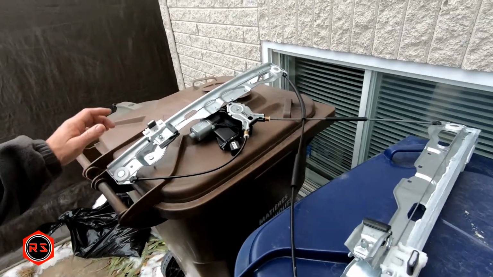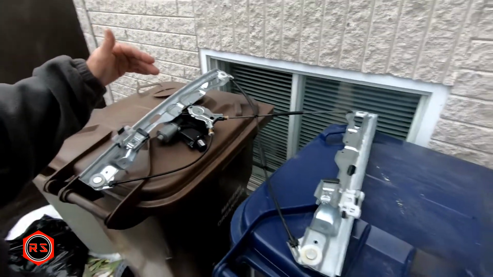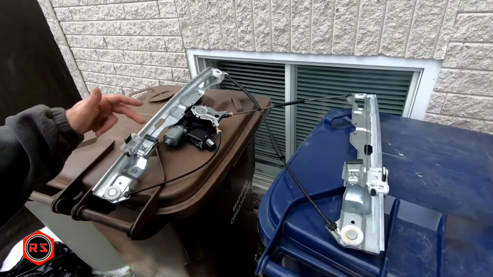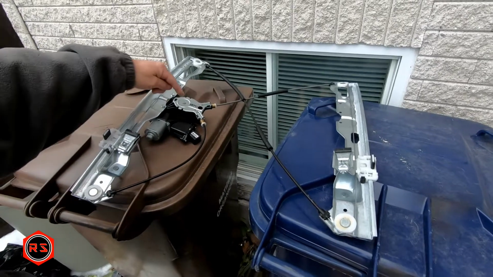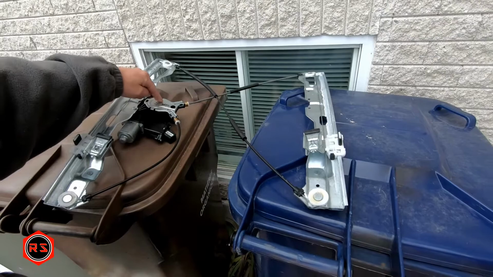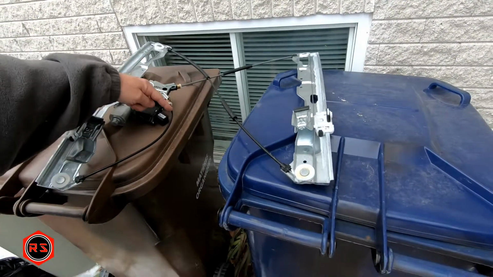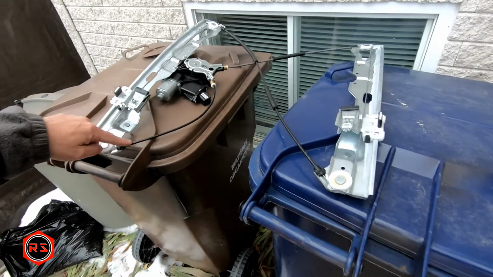And the way it works, let's say you want to raise your window. Your window is down and you want to raise it. You activate the motor and it's spinning clockwise. So it's pushing the cable here.